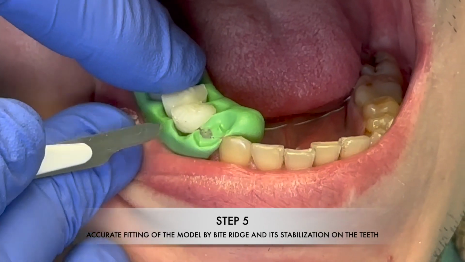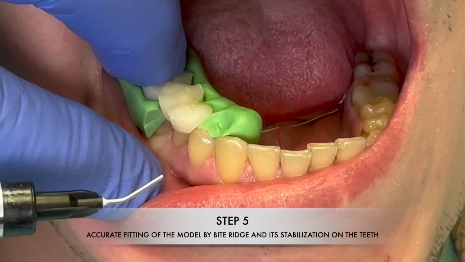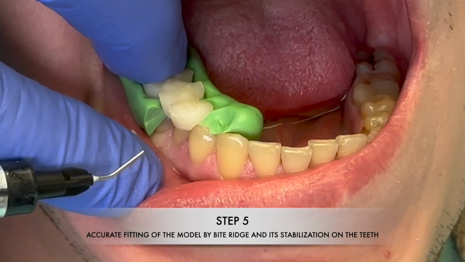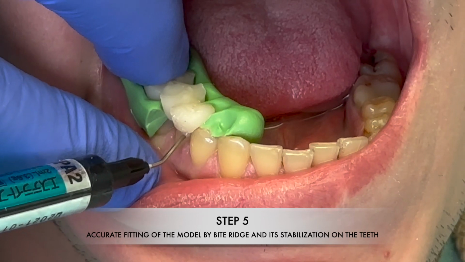To do this, we use a fluid composite to create an accurate fixation of the adjacent teeth from the restored one with the teeth of the plastic model.